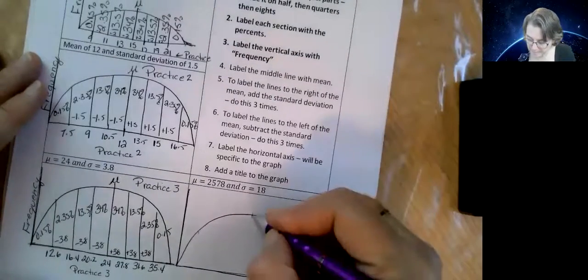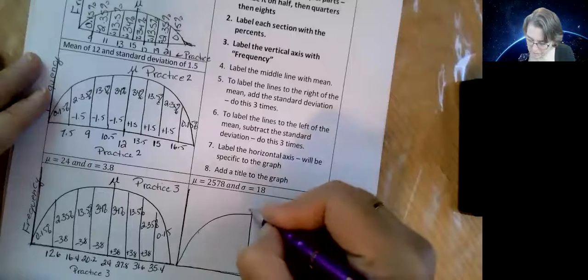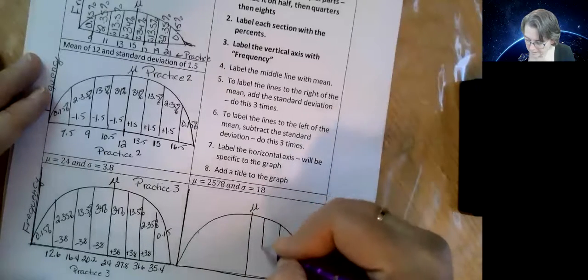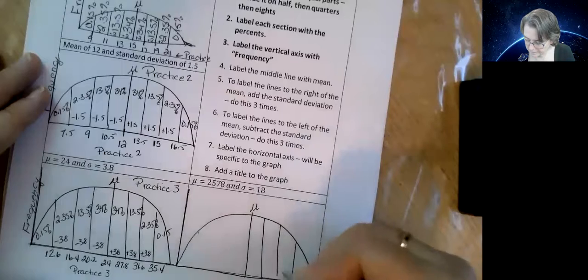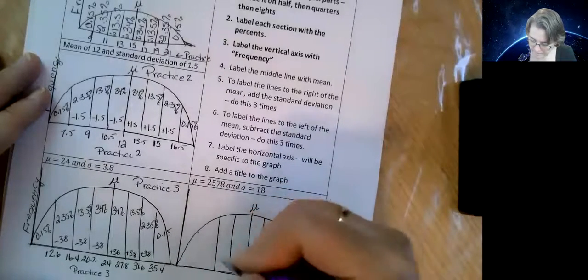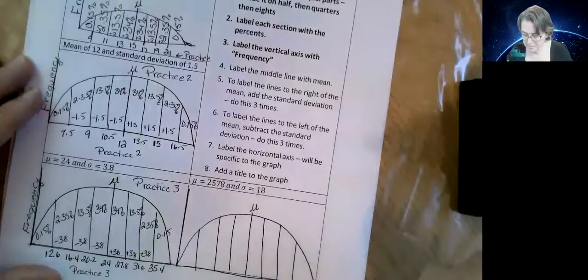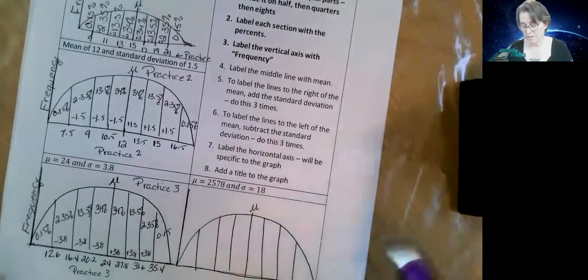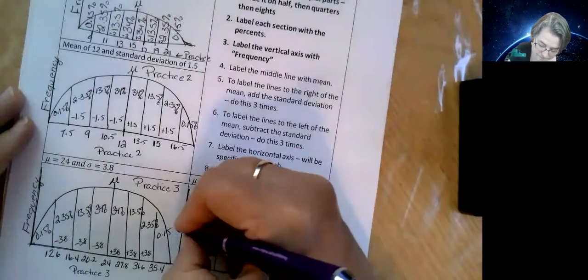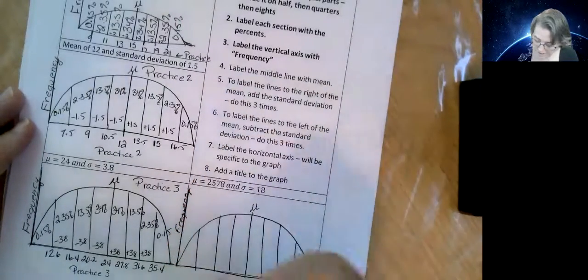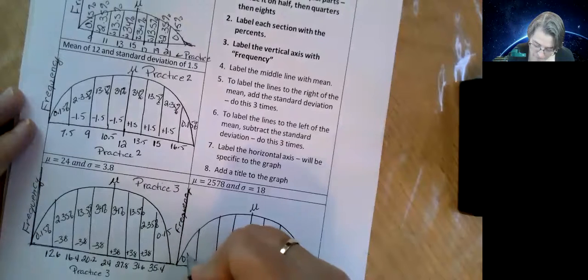My symmetry is not bad. So there's mu, there's my middle. Okay, now my mu here is 2578. So, oops, frequency. And I should put my numbers in, 0.15.